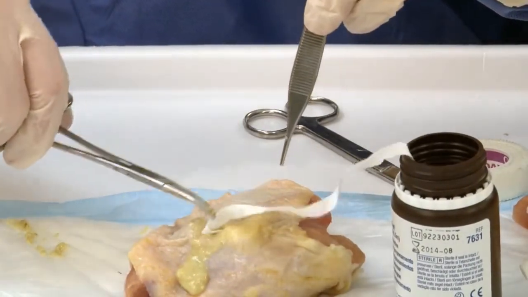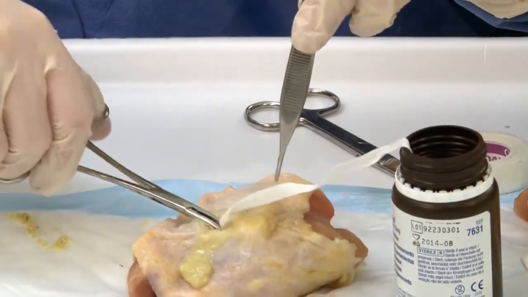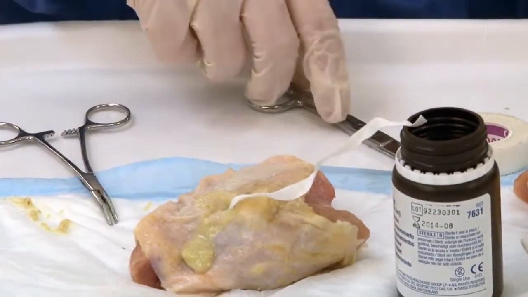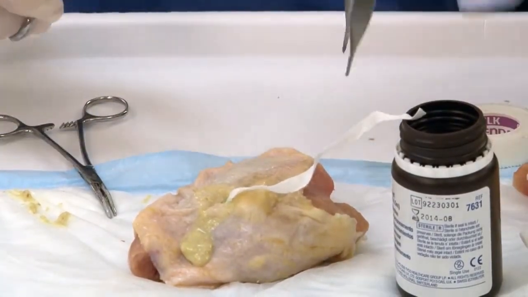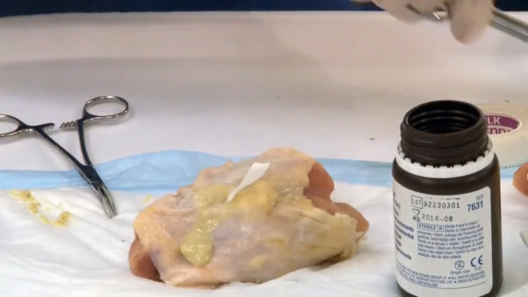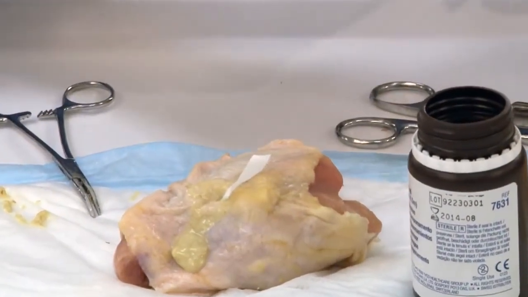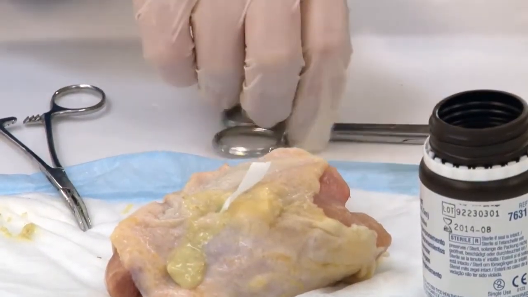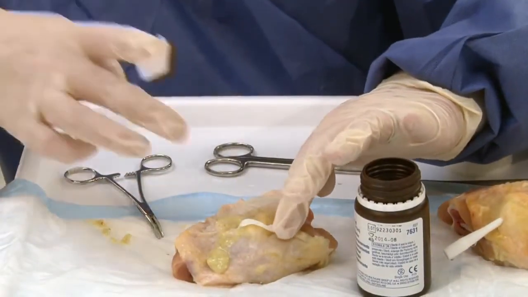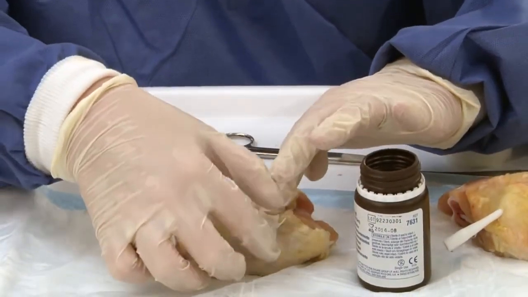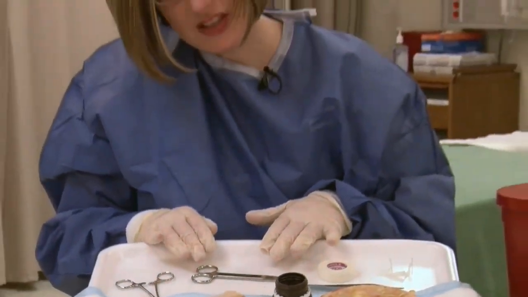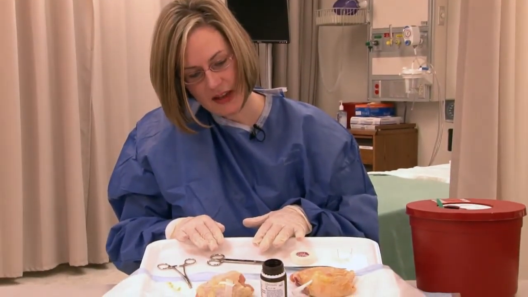This is a great way for students or practitioners to practice using packing. Then once the packing is in place, I'm going to cut it off, and then I'm going to secure it with tape. I'll do this on the outside instead of the inside of the labia minora. And this concludes the incision and drainage of a Bartholin's abscess, packing with iodoform packing.